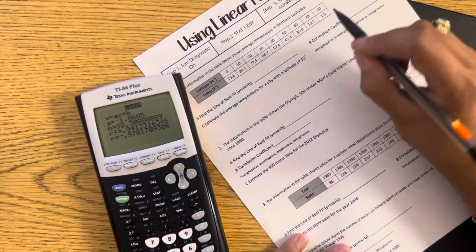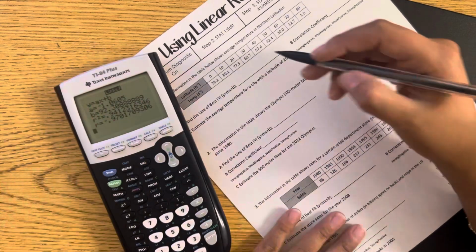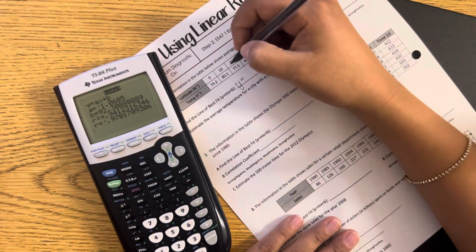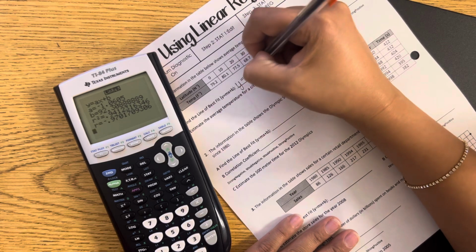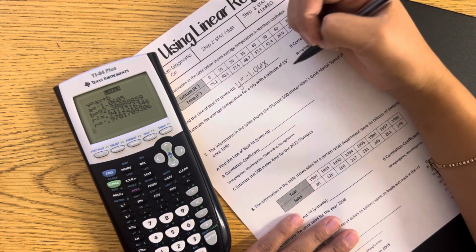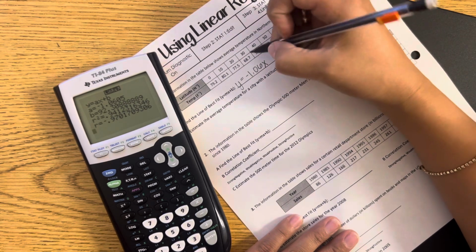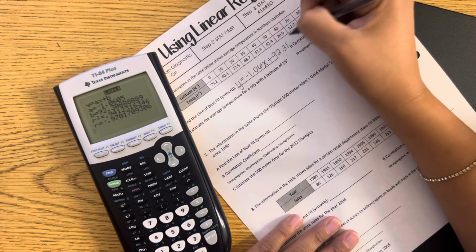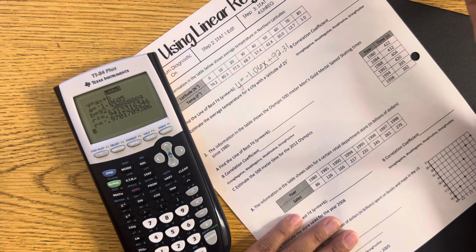So we're going to round to the hundredths place. The more accurate your decimal is, the better off you're going to be. So if I round to the hundredths place, the slope is negative 1.06. And normally we would change that to a fraction, but not for this case. And then since the y-intercept is positive, we put plus 92.31. And again, I always go to the hundredths place for more accuracy.